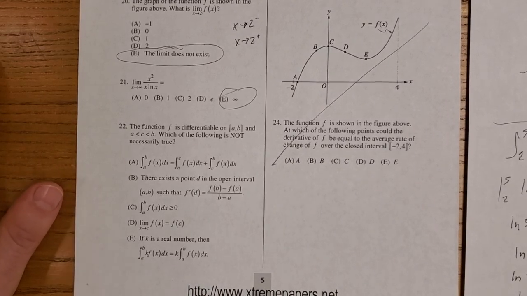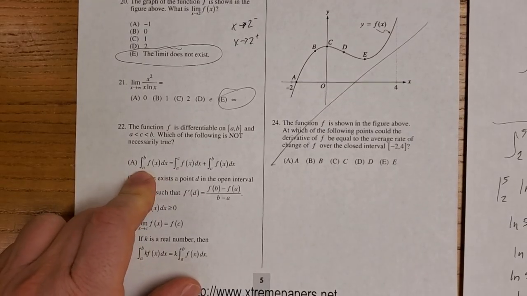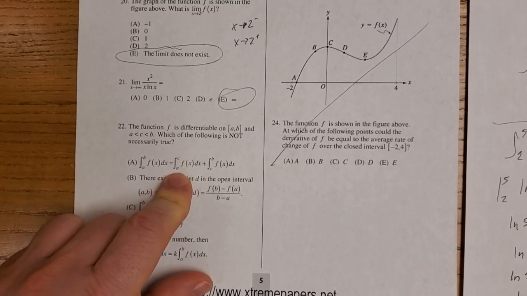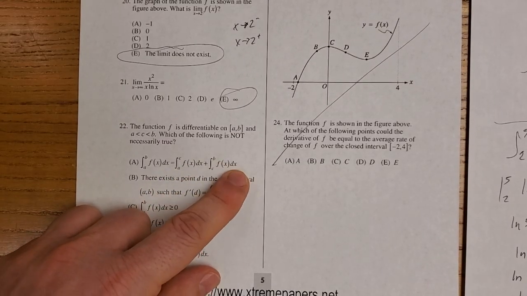Okay, so if we think about it, let's look at a. The definite integral between a and b equals the definite integral from a to c plus the definite integral from c to b.